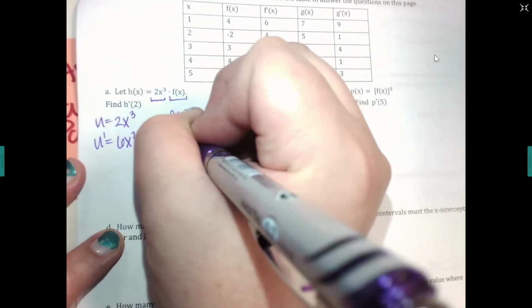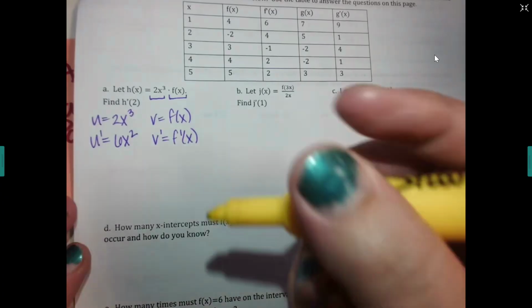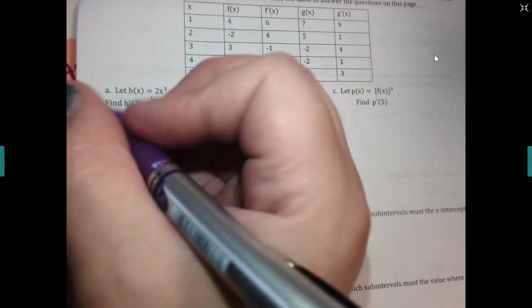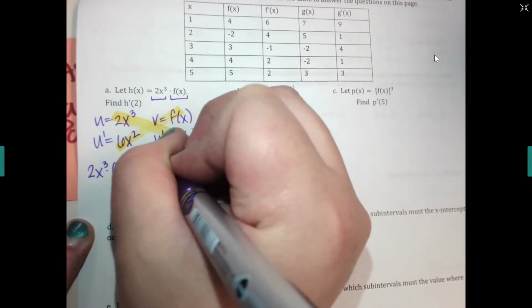F would go to F prime. And then remember, it's diagonal plus diagonal. You'll plug in the X that they want everywhere that you have an X. So it'll be 2x^3 F prime plus 6x squared F.